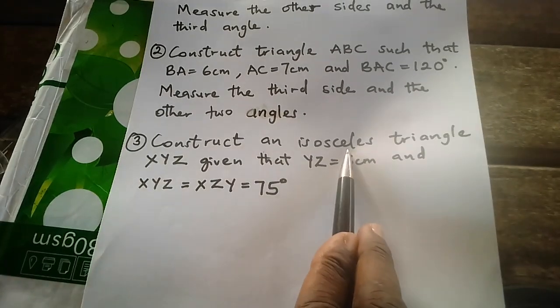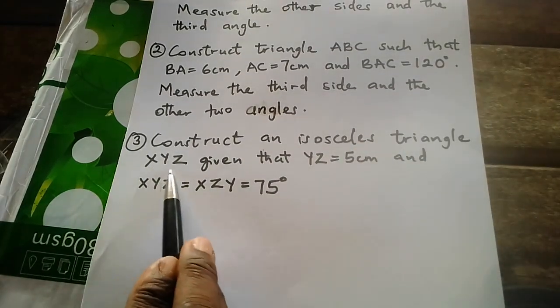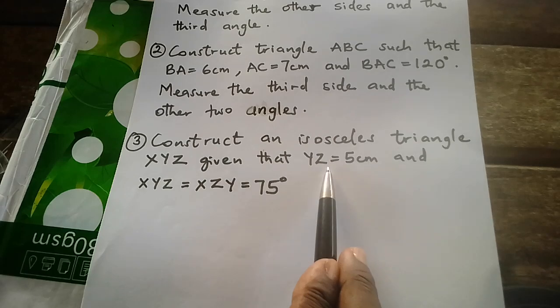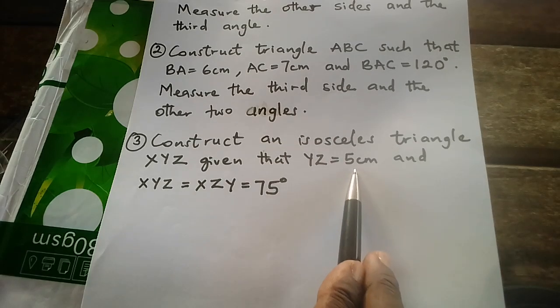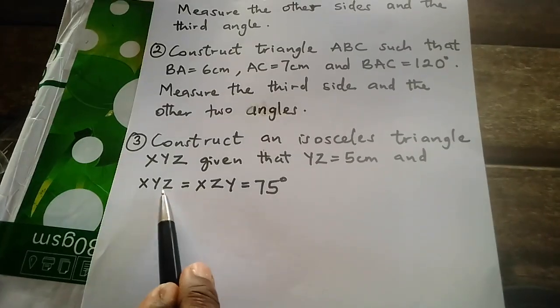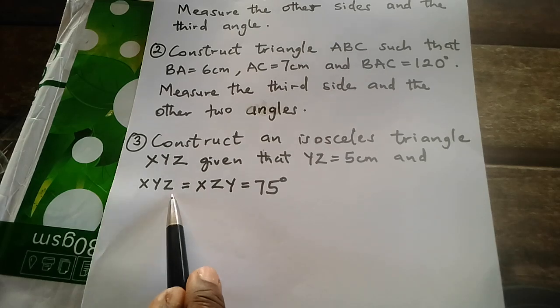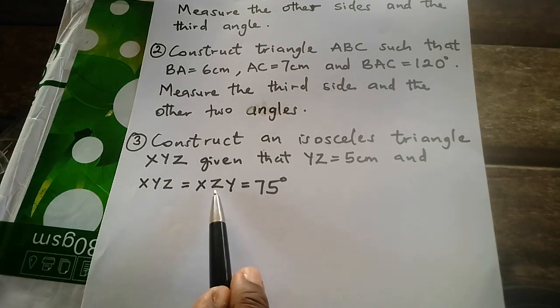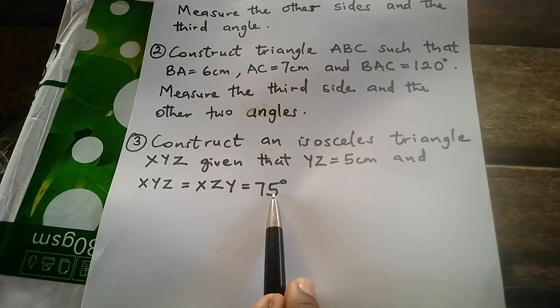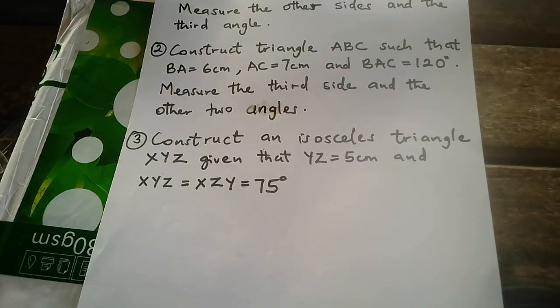Construct an isosceles triangle XYZ given that YZ is 5 cm and angle XYZ equals angle XZY, which is 75 degrees. So do this on your own. With the practice of what we have done earlier, I believe you should be able to do it.